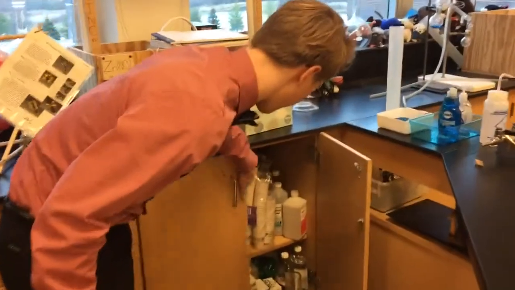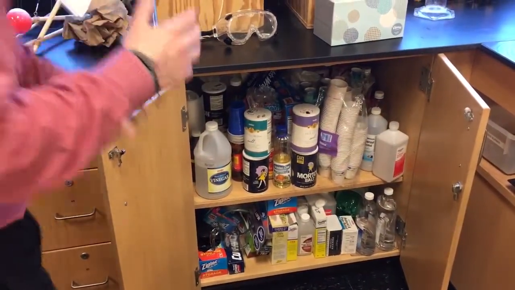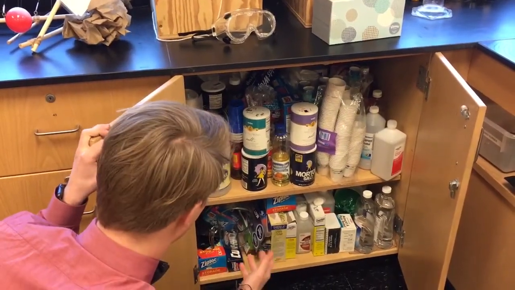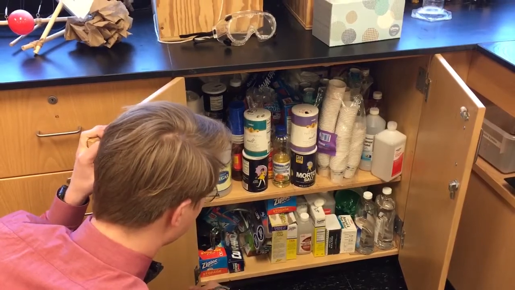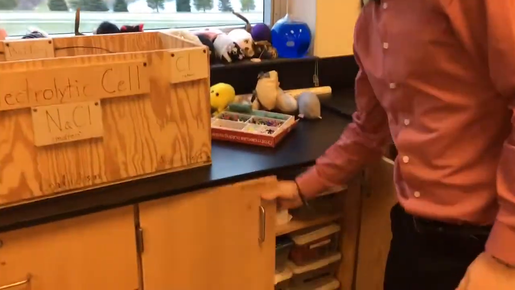In here is the household goods section. This is what Miss Sparks just buys from the store. We have things like vinegar, salt, some sugars, isopropyl alcohol. That's pretty helpful. And then probably the real best cabinet, even though I said the bigger one was. This one has basically everything.